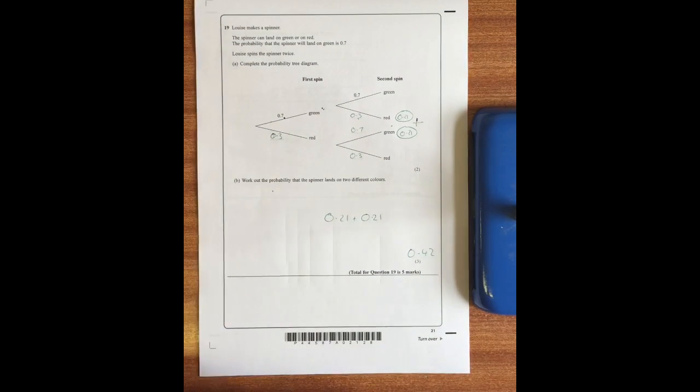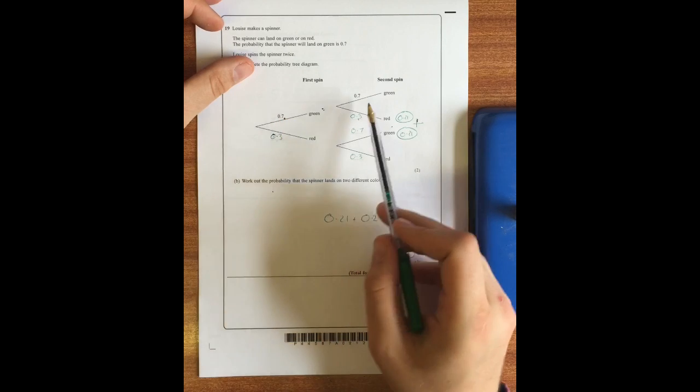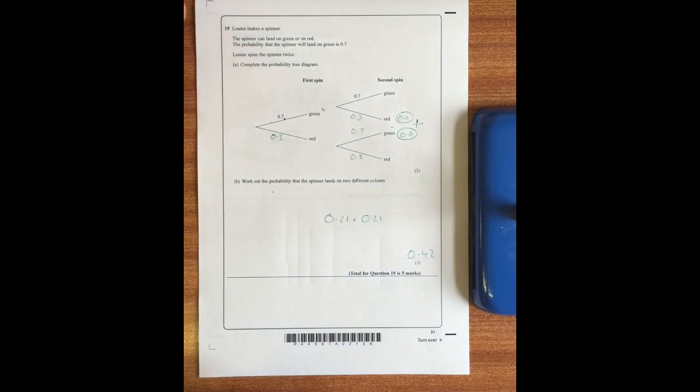Question 19. Louise makes a spinner. The spinner can land on green or red. Probability it will land on green is 0.7. Complete the tree diagram. Well, if it's green is 0.7, then for red it will be 0.3. And again, we can follow that through on all the rest of them.